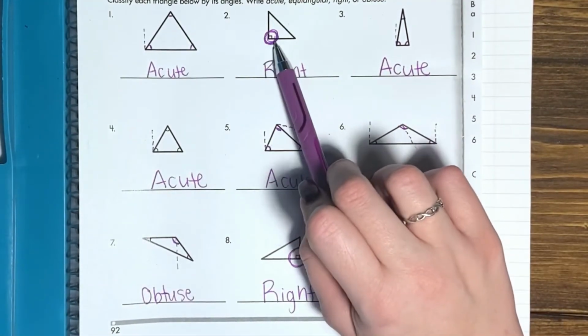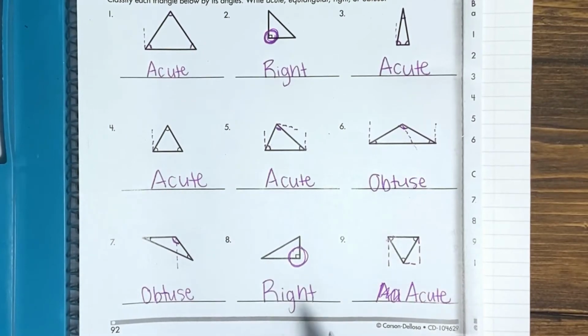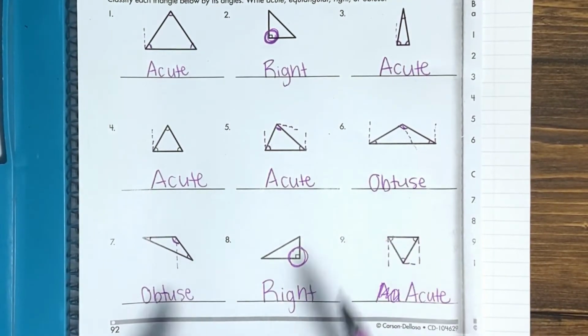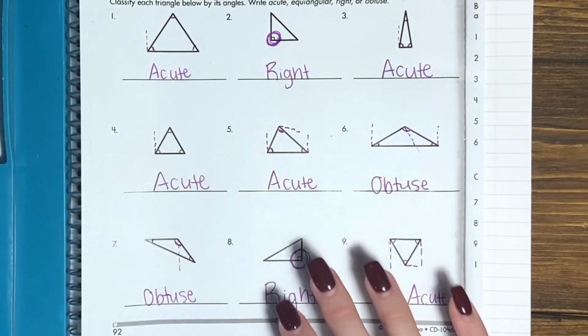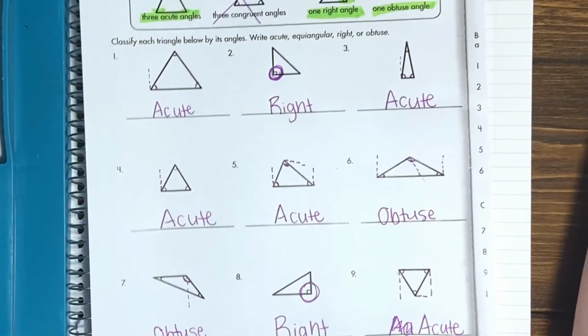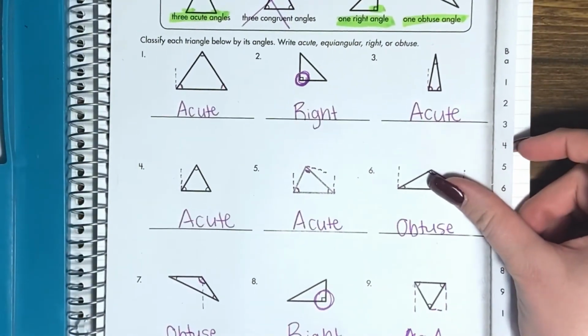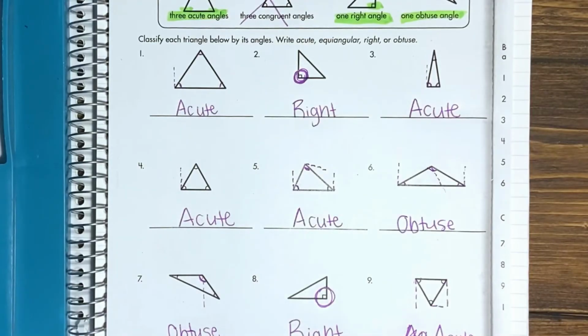All right, so we had a lot of acute triangles on here, but again, 3 acute angles, acute triangle. At least one right angle, right triangle. At least one obtuse angle, an obtuse triangle. All right, so that is how you classify triangles by angle. And if you're in my class, be sure you have this down. I'm going to be checking it in your math notebook, so be sure you have gotten this down with me.